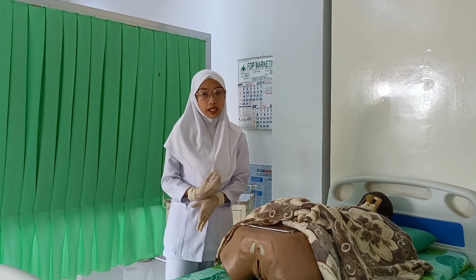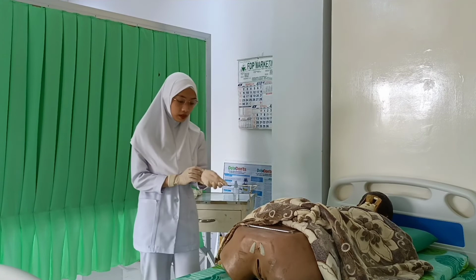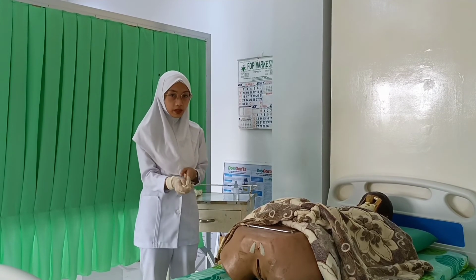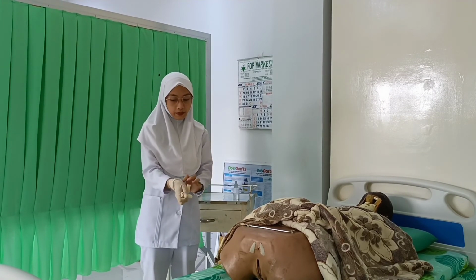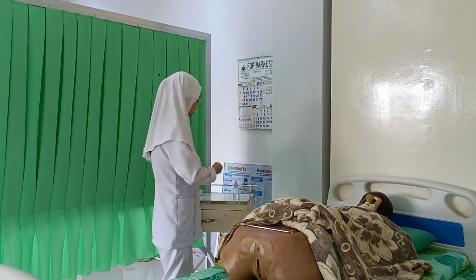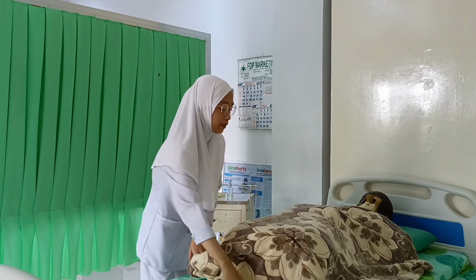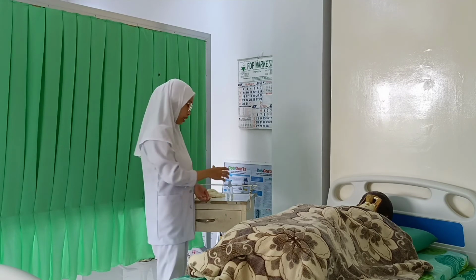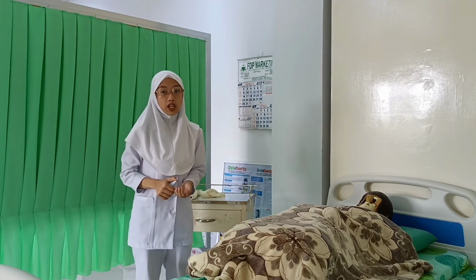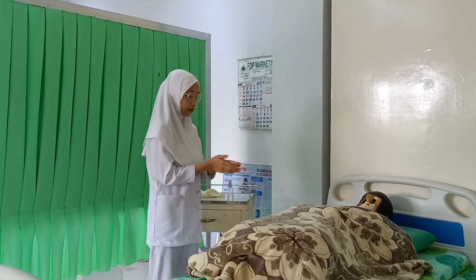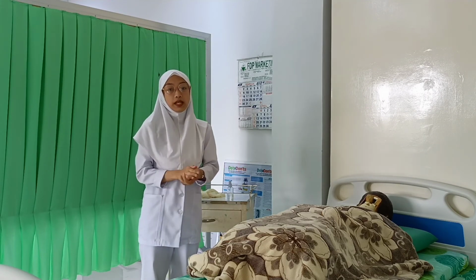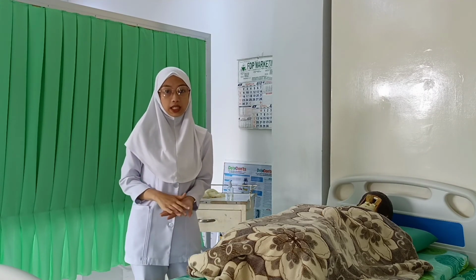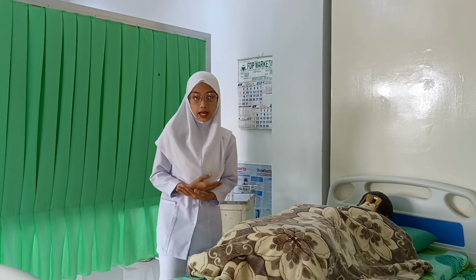Okay, remove and discard gloves. Perform hand hygiene. This is to prevent spread of microorganisms. And lastly, document findings in the client record using printed or electronic forms or checklists supplemented by narrative notes when appropriate. This is for record of data.